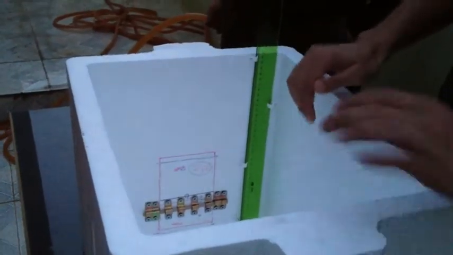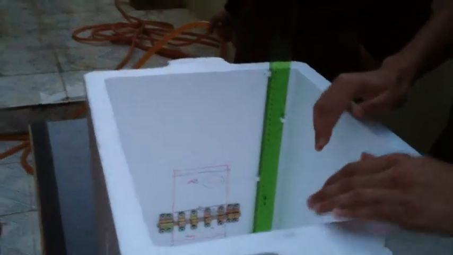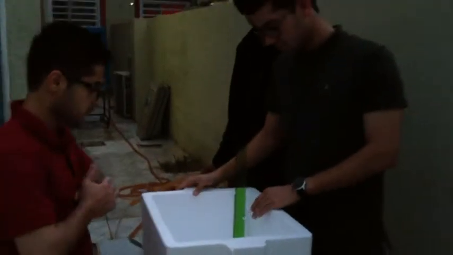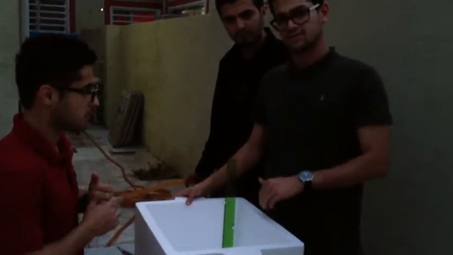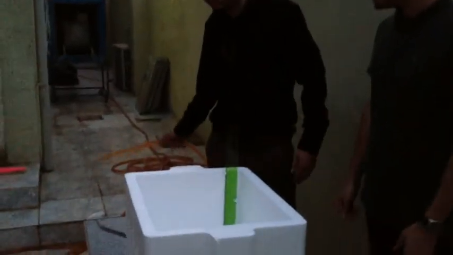So now we will fill the box to see, at the 3 levels aforementioned, if the gate would be able to open or not. So Dilman will fill it up.